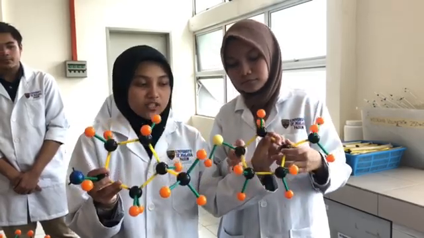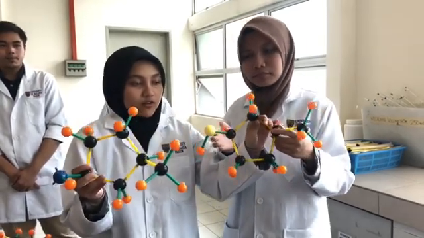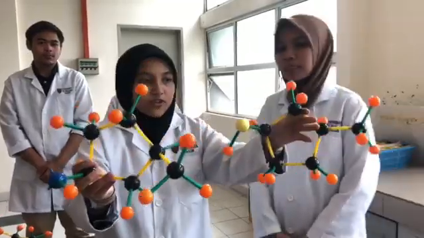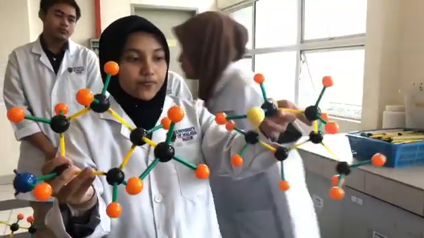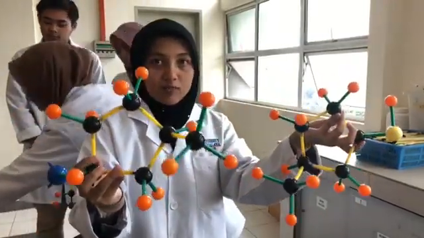This is the mirror image of this molecule. When we rotate this molecule 180 degrees, it does not give the same molecule.